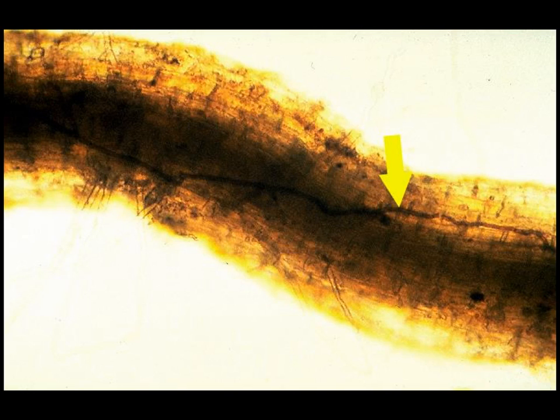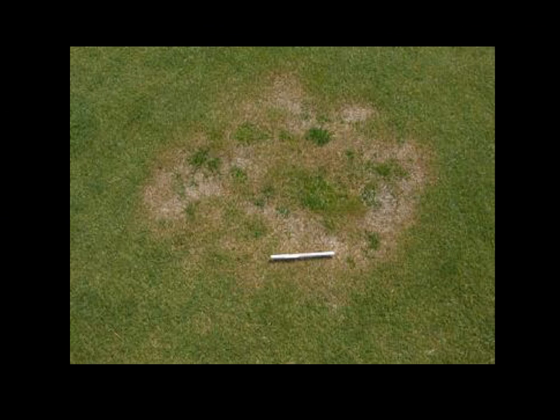The presence of ectotrophic runner hyphae does not necessarily mean it's Gaeumannomyces. A number of root pathogens also produce runner hyphae. It is the combination of symptoms, turfgrass species, and the presence of ectotrophic runner hyphae that help provide a quick diagnosis of this disease, in many cases similar to circumstantial evidence in a legal case.